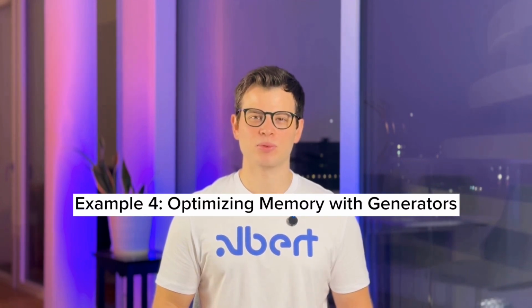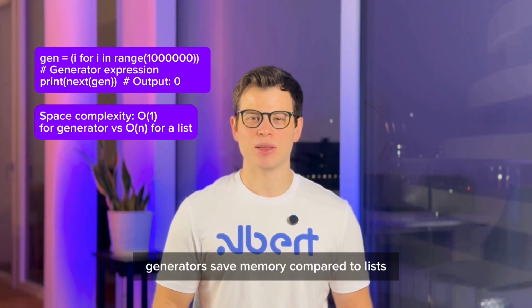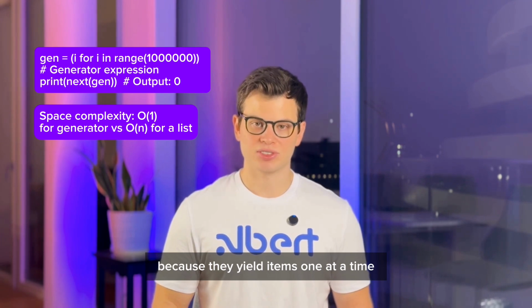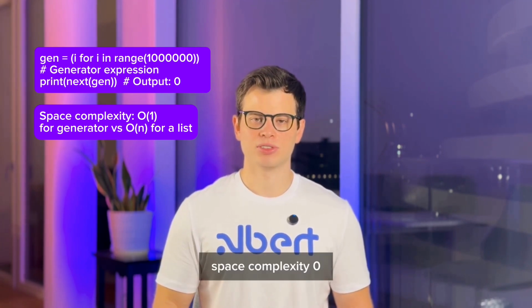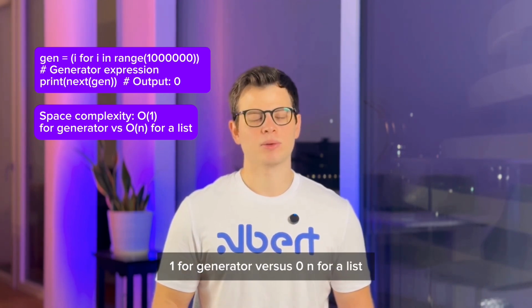Example 4. Optimizing memory with generators. Generators save memory compared to lists because they yield items one at a time instead of storing the entire list in memory. Space complexity, O(1) for a generator versus O(n) for a list.